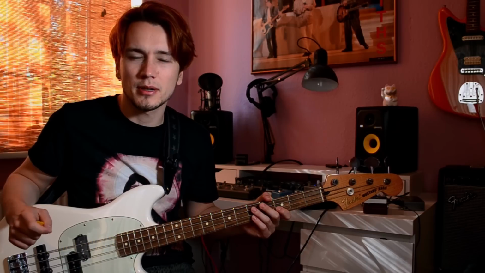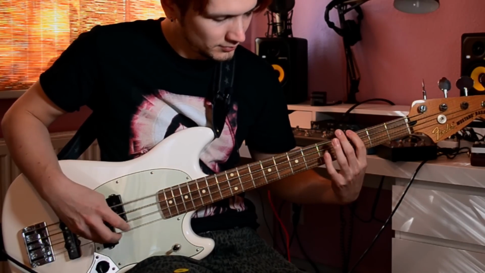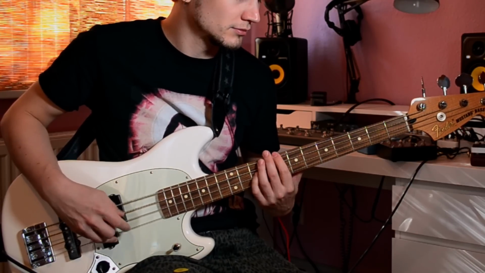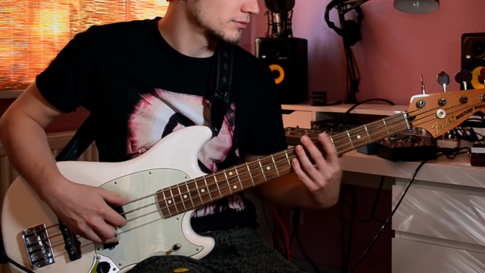If you know a little bit about funk music, you may know that funk bass players use their fingers for their bass lines. Let's say something like this. But I guess this bassline is using a plectrum.